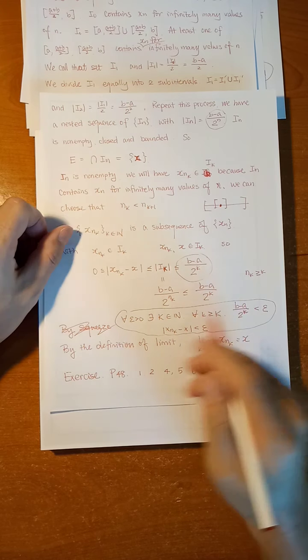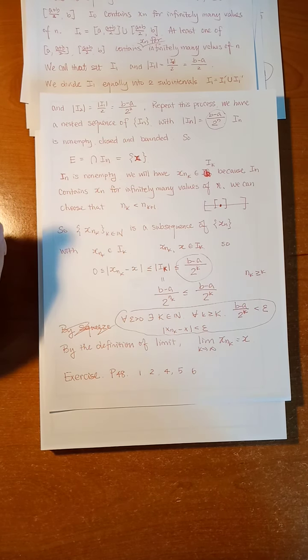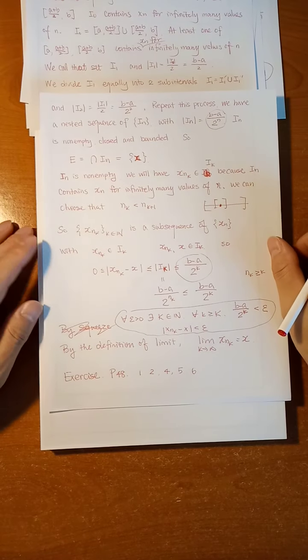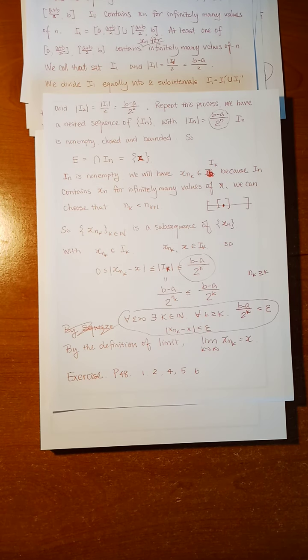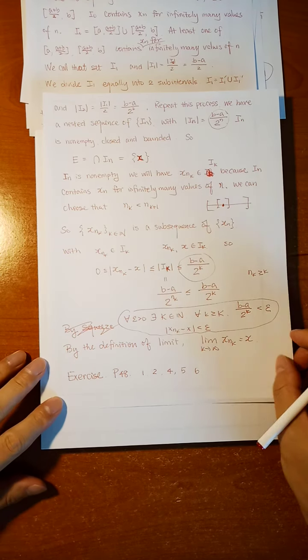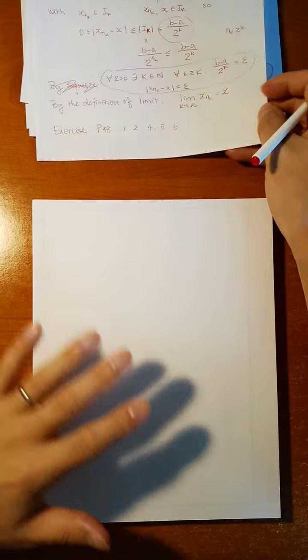All of them are interesting. Let's just pick up those exercises and see if you can figure it out. All right, we finished section 2.3.